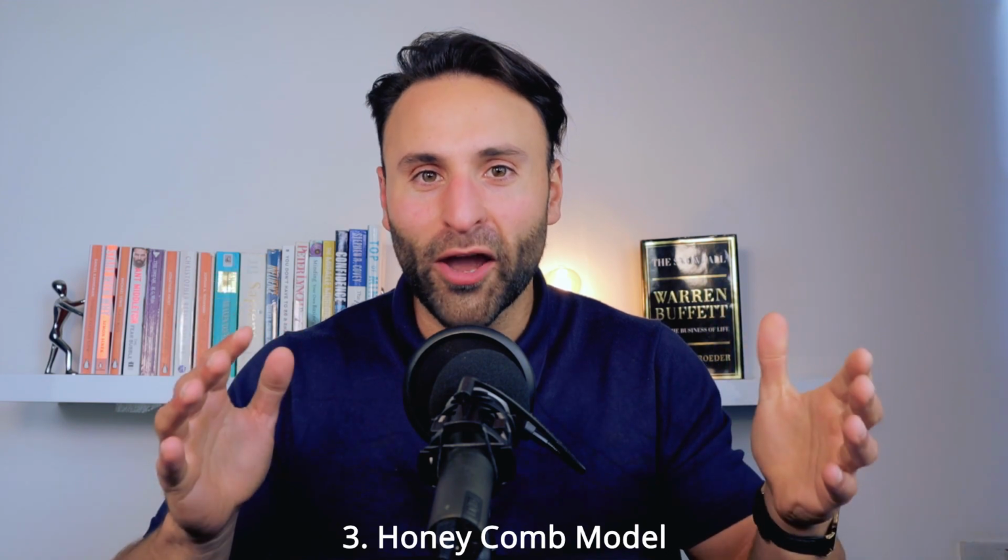Okay, on to model number 3, and this is the social media honeycomb model. Now, this is great really to analyze social media businesses in order to understand the success of them, but this also helps with building any type of community.